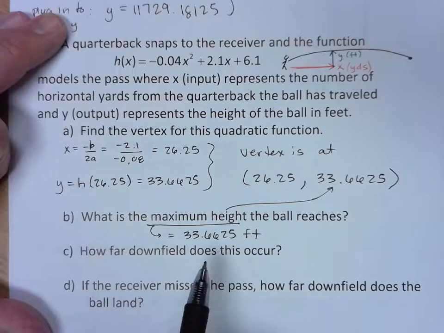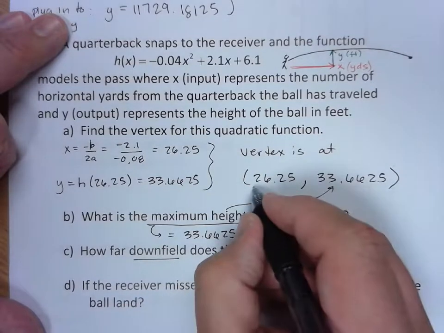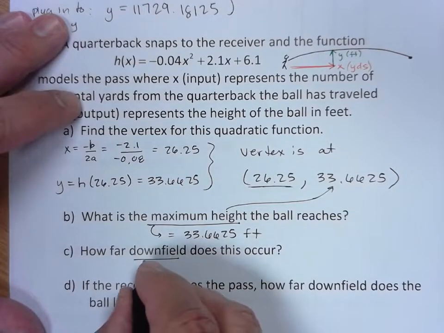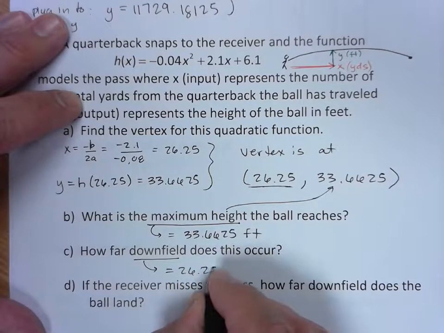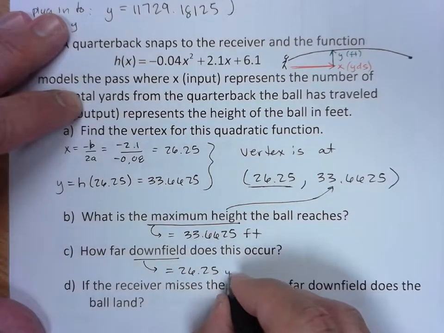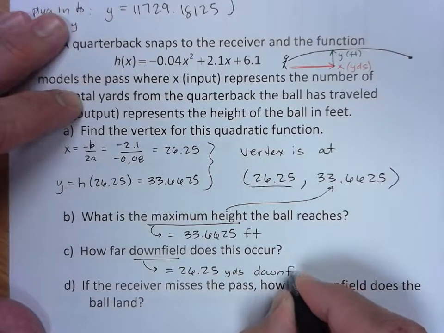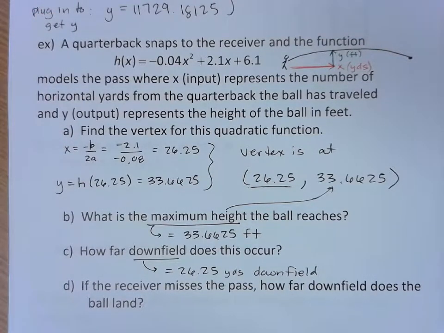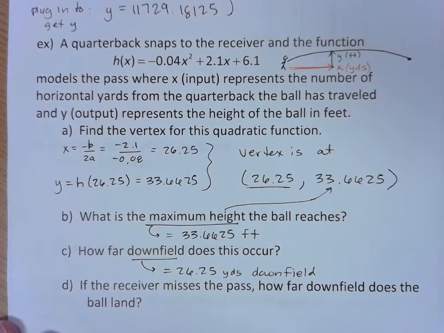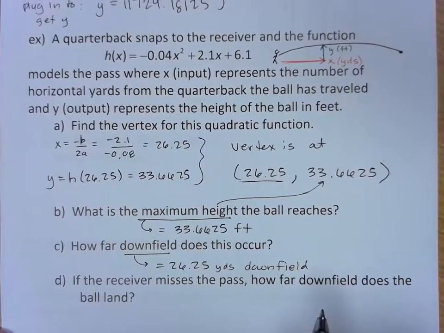How far downfield does this occur? Downfield is a horizontal measure, so downfield is going to correspond to the x-coordinate for the vertex. So that happens at about 26.25 yards downfield, meaning from the quarterback where he's standing, where he threw the ball. Okay. Now, should the receiver miss the ball, how far downfield does the ball land?